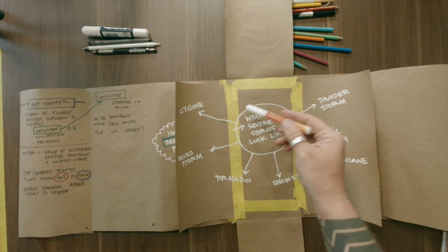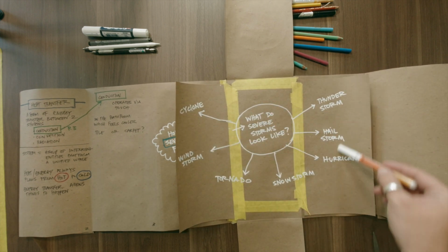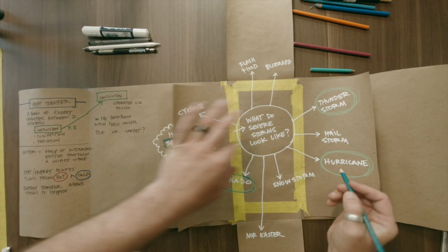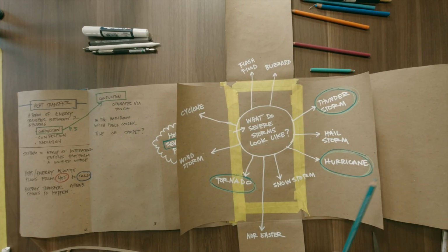We've got around our central idea a ring of possible kinds of severe storms. The next phase is to get them to think about how they can begin to draw or represent those storms. One of the things I might do next is ask my students which of these are the most exciting or interesting to them, and ask them to pick one color and draw a circle around the kinds of storms they think are going to be the most interesting or exciting to try to draw. Tornado, hurricane, and thunderstorm are the ones that I'm most interested in.